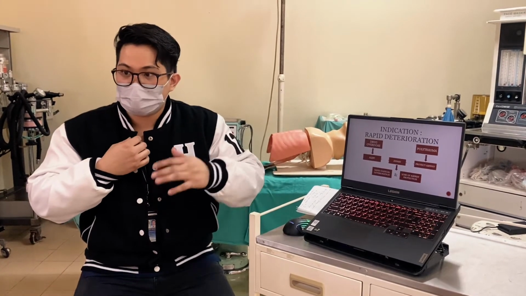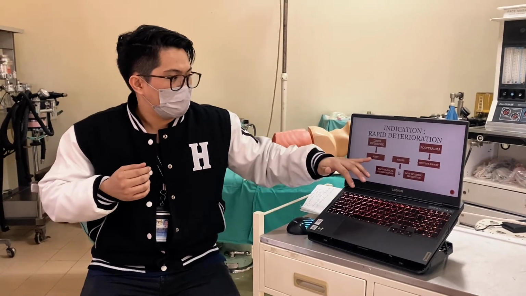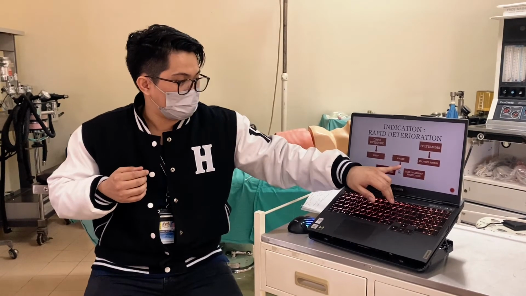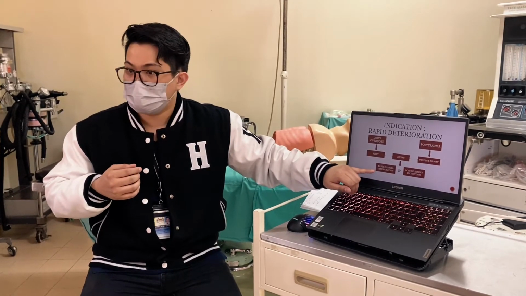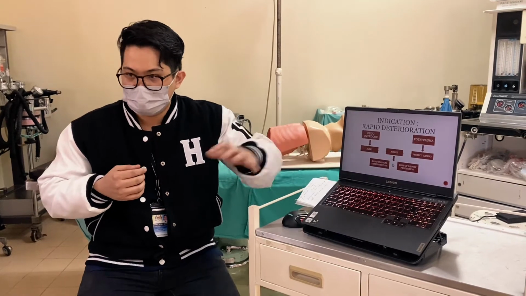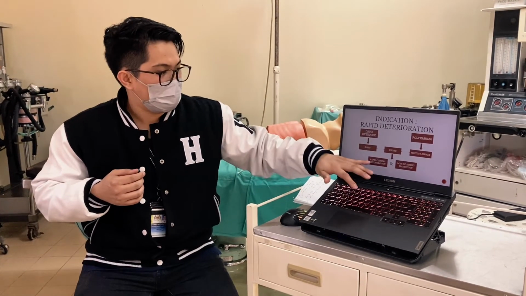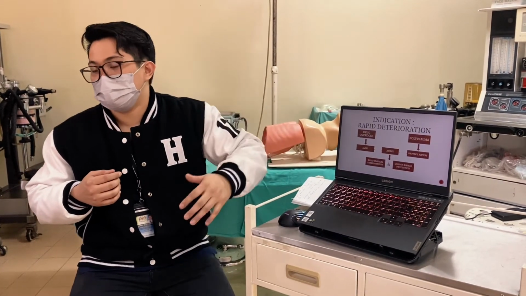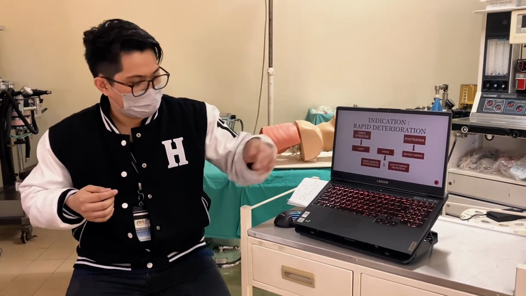But sometimes that's the thing: a rapid deterioration. From this state, the patient can suddenly change to a rapid clinical deterioration. The patient changes condition, and then they will lose their ability to protect their airway. Okay?